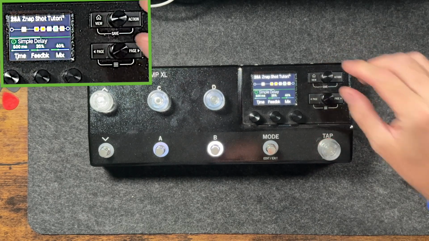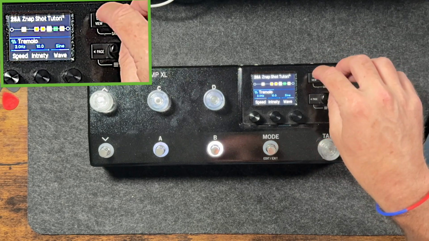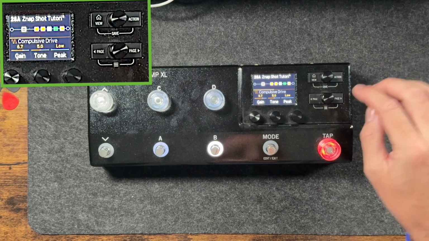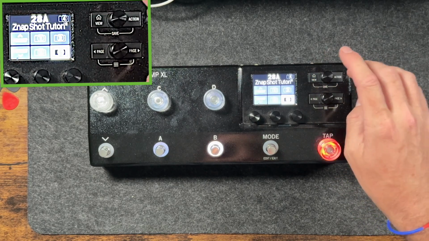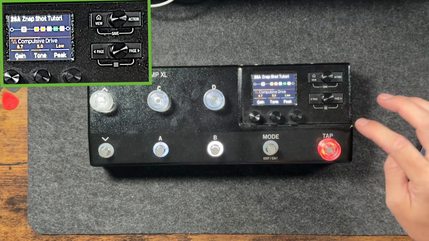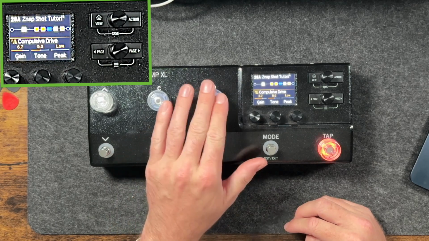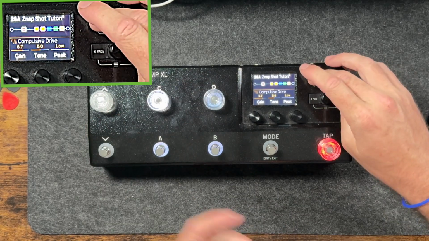Let's turn off the delay and just make it a simple tremolo. Let's turn off the drive too, because we like country music. Again, home, action, save. So we have tremolo, we have your lead patch, you have your rhythm crunchy patch, and you have your clean patch.